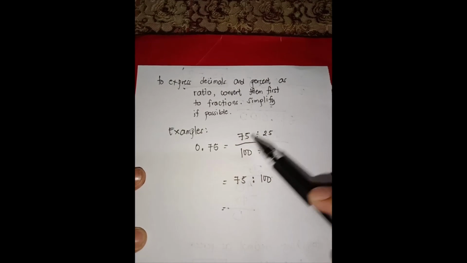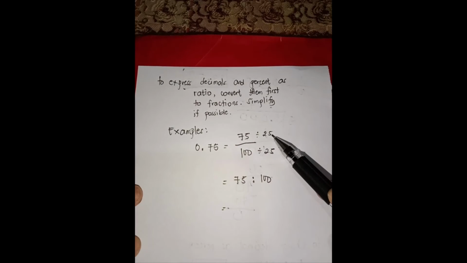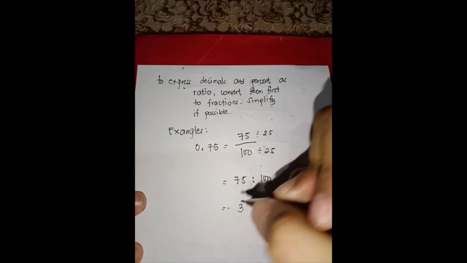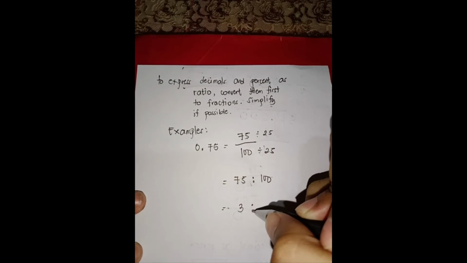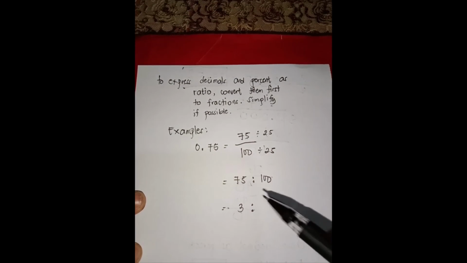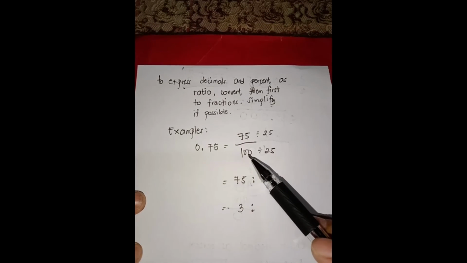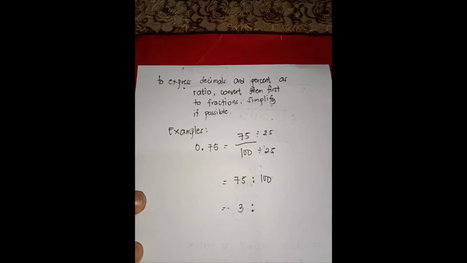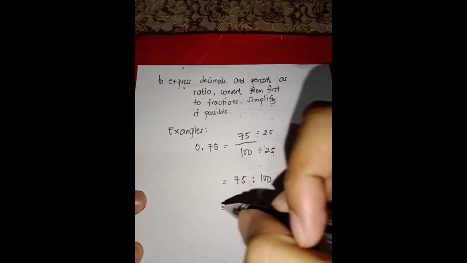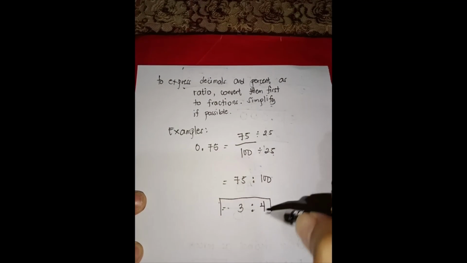So 75 divided by 25, we have 3. So we attach the answer below. Then since we are in ratio form, next, 100 divided by 25, we have 4. So therefore, this is our final answer.